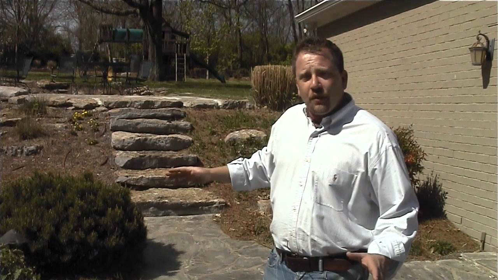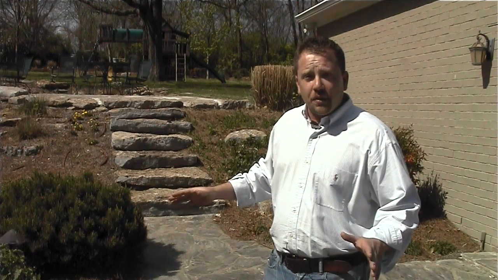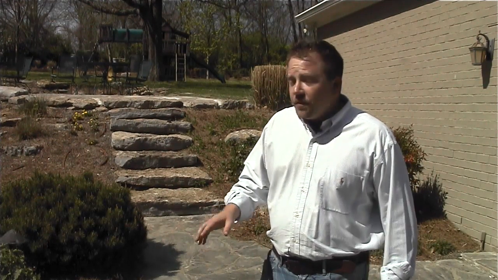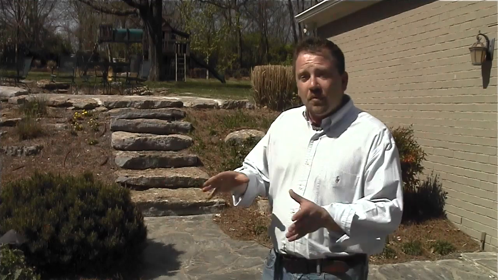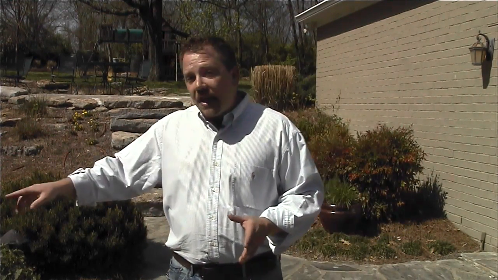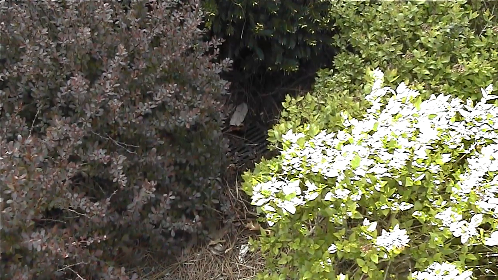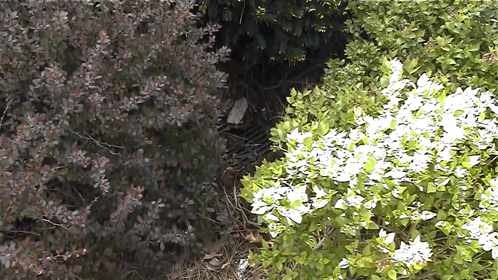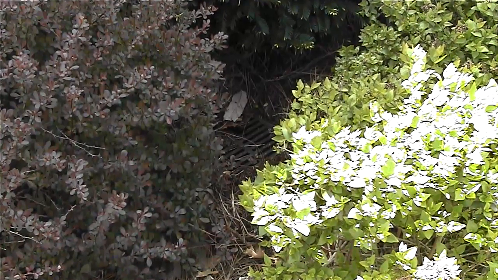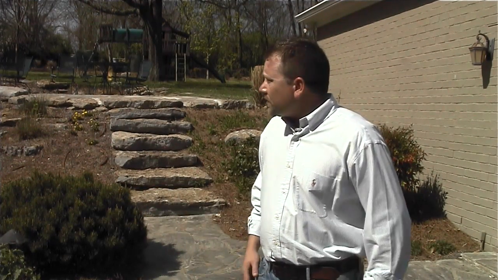So there's several different ways that we control the erosion here on this property, and I'm going to show you how we do it. First off, we put in a drain system that runs the perimeter of the backside of the house, and we hid some of the drains in the landscaping over in here. There's a surface drain right over here that is basically the low spot of this area, so when water does come in, it has a tendency to go that way. When it goes in that way, it collects in that drain and then it runs off.